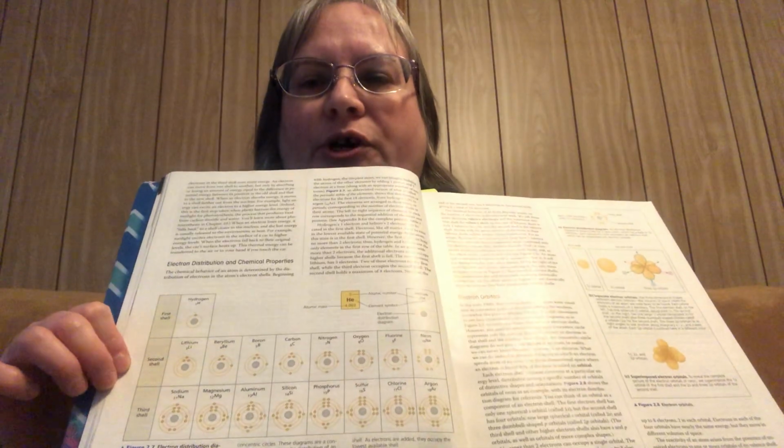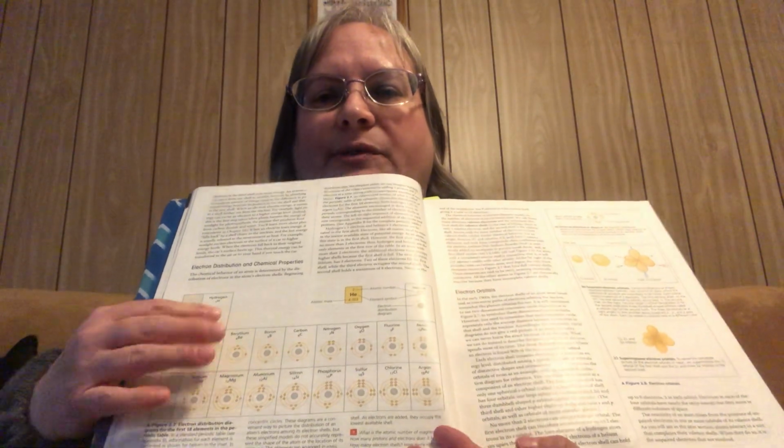All right? Now I would like to show you something in this book, and this is a portion of the periodic table that they've kind of scrunched together. But I love this. You won't have this in your book probably because this is a different book, but I love this chart because it makes it so clear. So we're going to look at this and then we'll look at the regular periodic table.